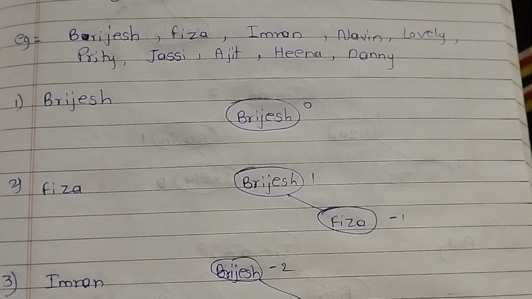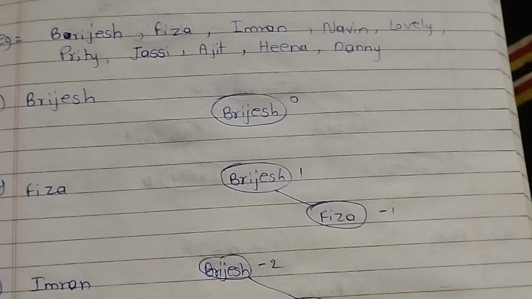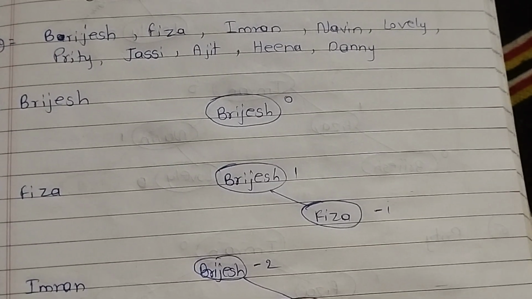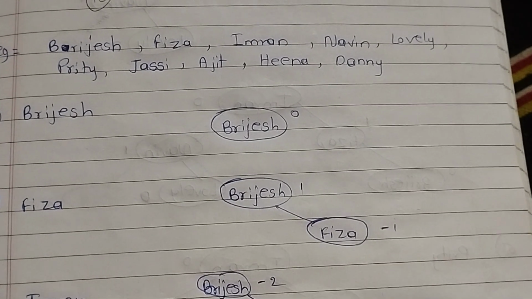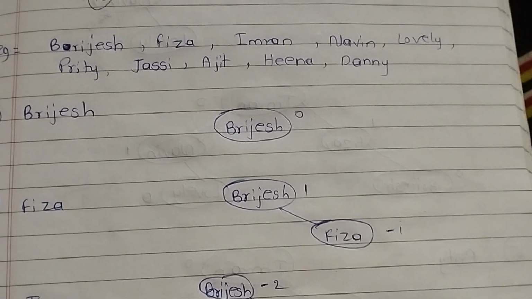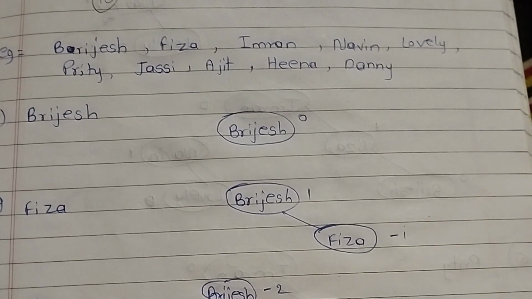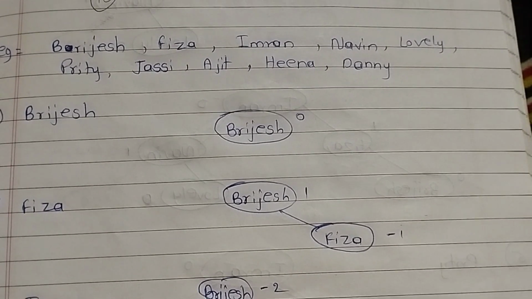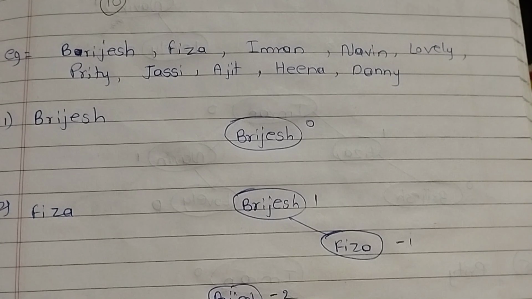Hello everyone. Now we study about the balanced binary search tree. In this balanced binary search tree, we use balance factor. So how to calculate the balance factor? Balance factor is equal to height of the left subtree minus height of the right subtree. So valid balance factors are +1, -1 and 0.